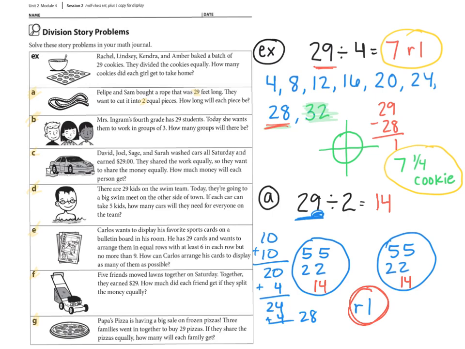But if we look back in the problem, they want it to be cut into 2 equal pieces. So I can't just say I have a remainder of 1, because that isn't using that extra piece. So if I have to cut 1 piece, let's say this is the piece of rope, and I have to cut it in half, how much would each person get? They would each be stuck with 1/2. So that means the ropes are going to be 14 1/2 feet long.